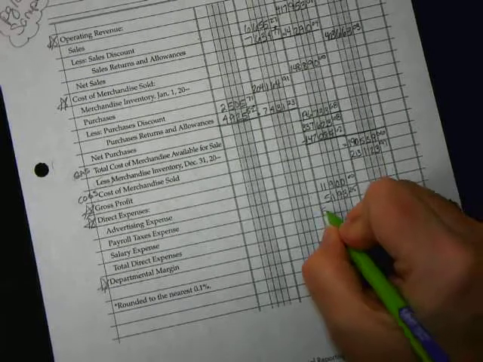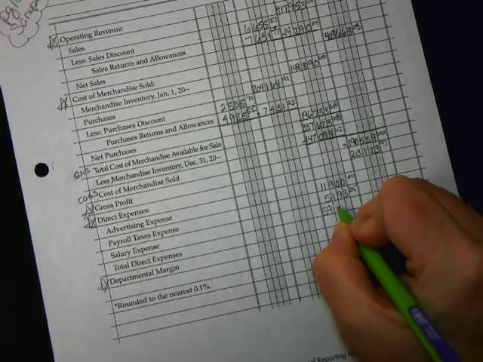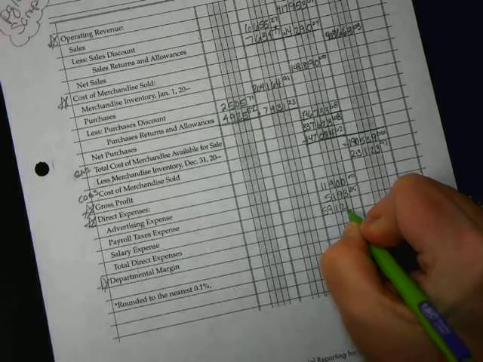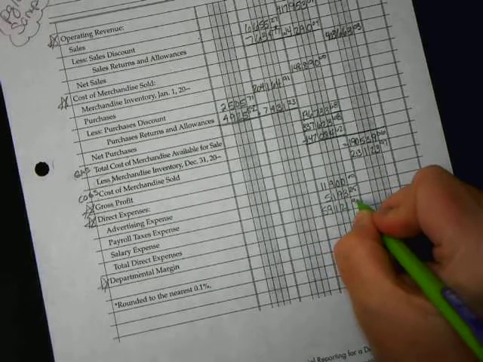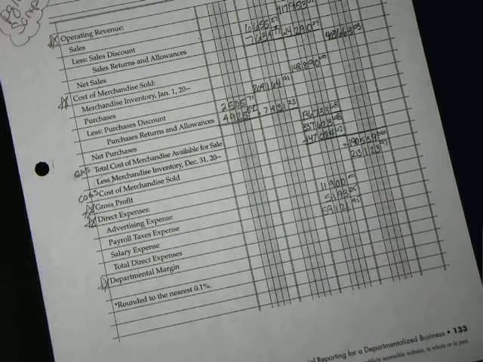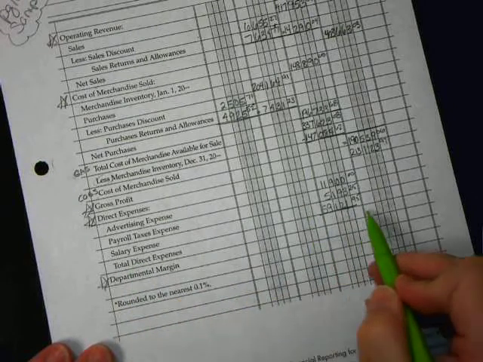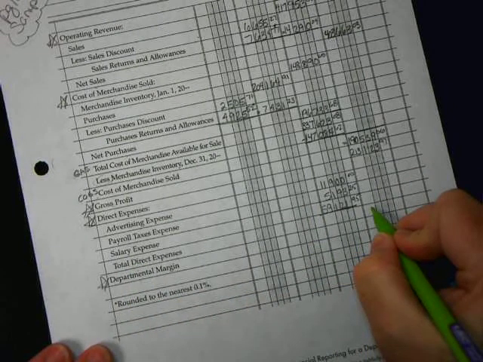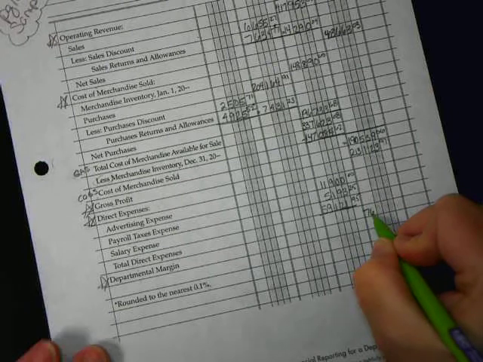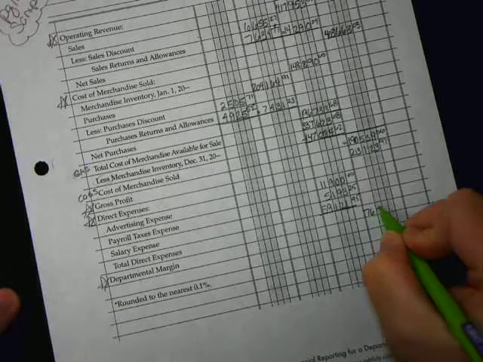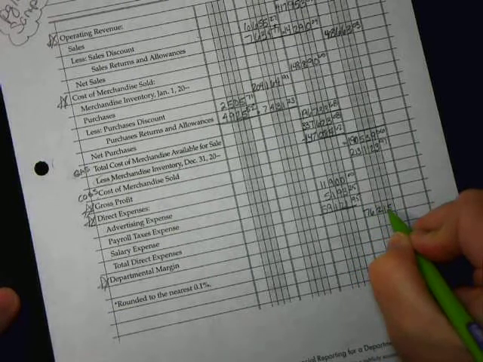And then salary expense, 59,121.95. Okay, so we'll add those up. We have a separate line for total direct expenses, so we'll move down a line to write this total. 76,215.20.